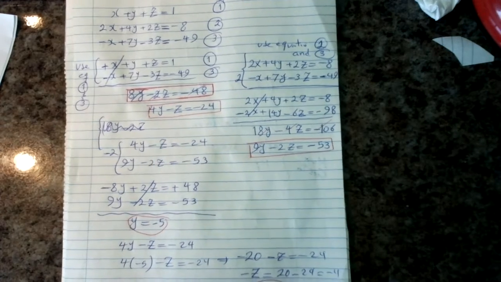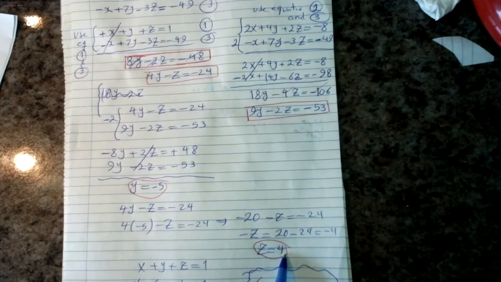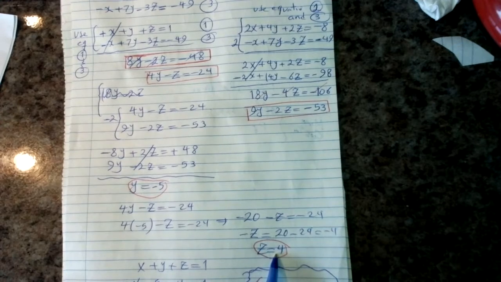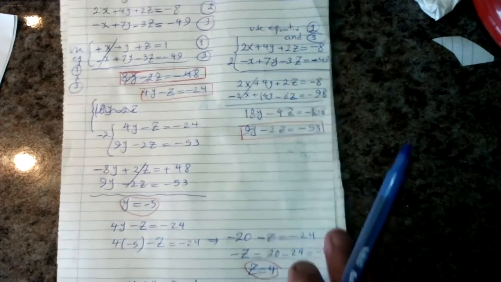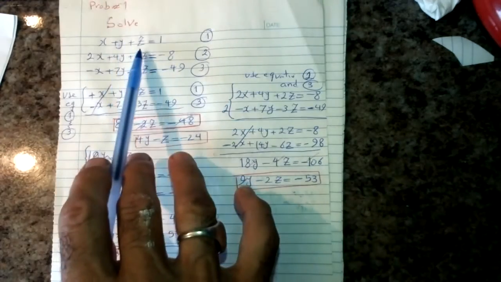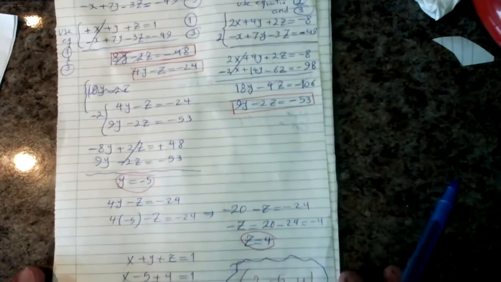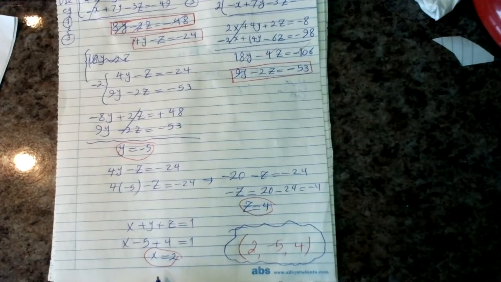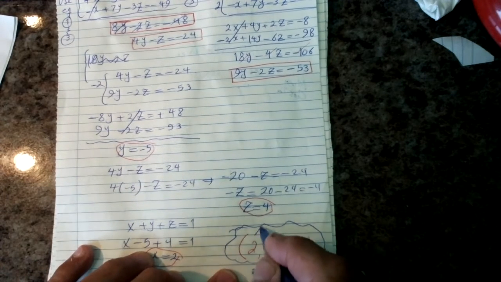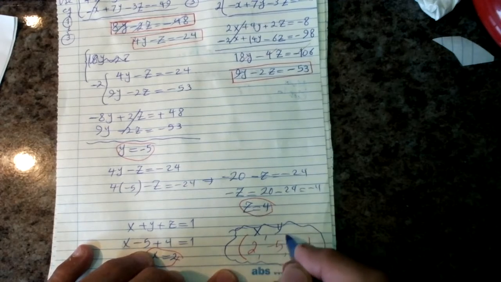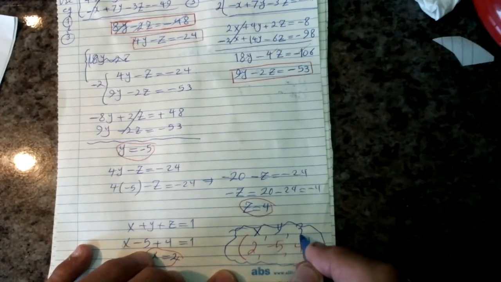Solve this, it gives me the second value, z equals 4. Now you have the z and y values. Then the original equation was x plus y plus z equals 1. You substitute here to find your last variable, which is x. And when you write the final answer, x always has to be first, and then y, and then the z value.